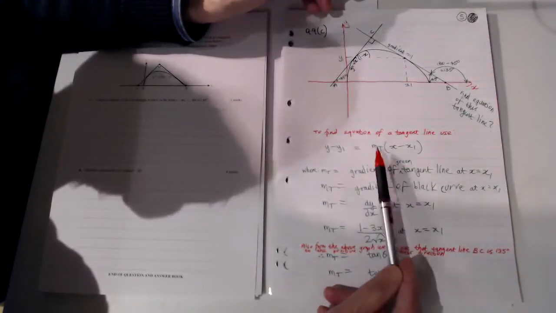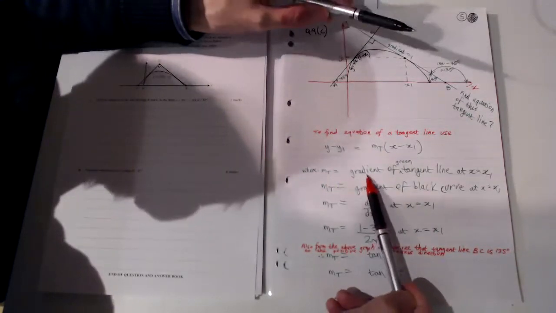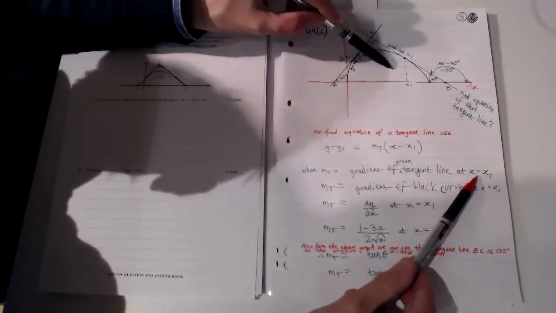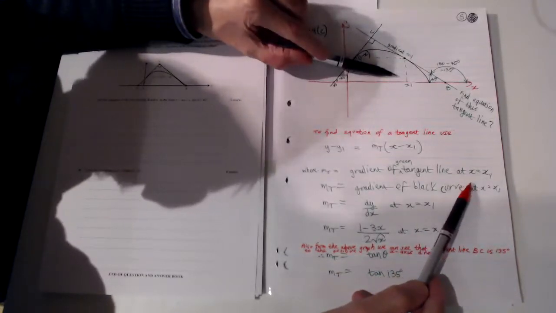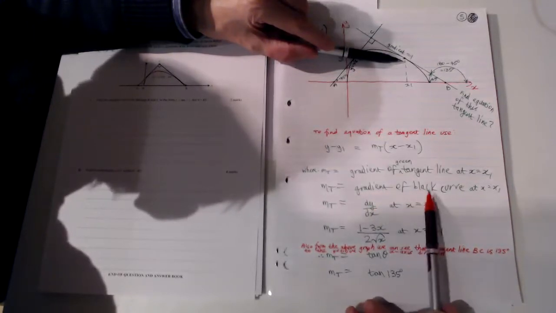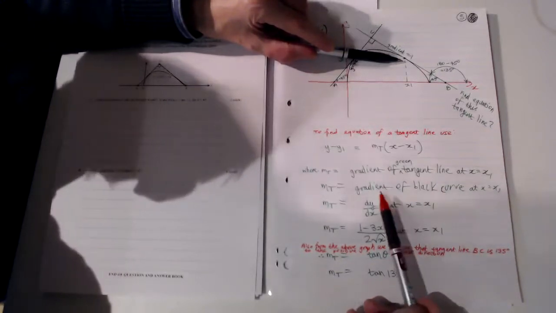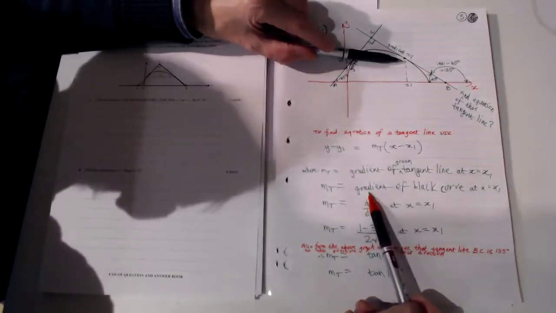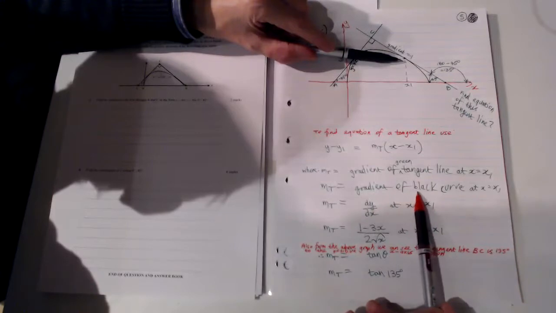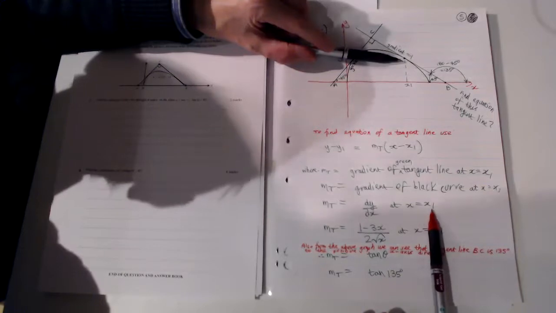So let's first find m subscript t. m subscript t is equal to the gradient of the green tangent line at x equals x1. But that is also equal to the gradient of the black curve at x equals x1. The shorthand professional way of saying gradient of a black curve is dy/dx at x equals x1.